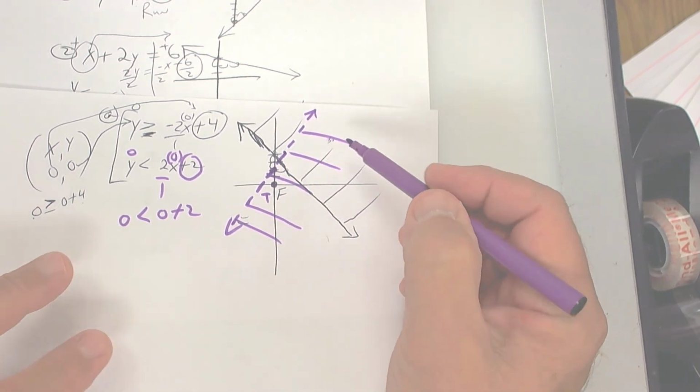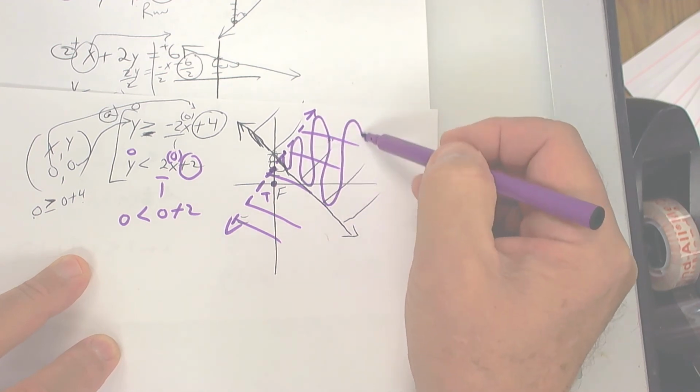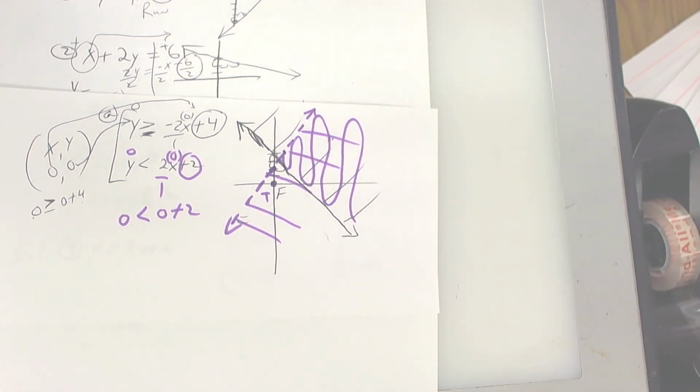Now the solution is where they overlap. And here is where they overlap. And that's your answer. And that's how you graph an inequality. All right? And that's what you're doing today.